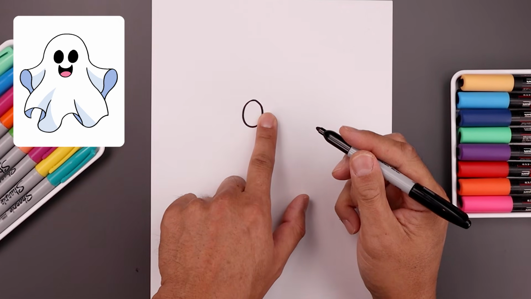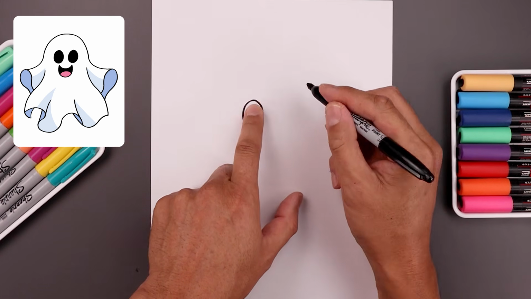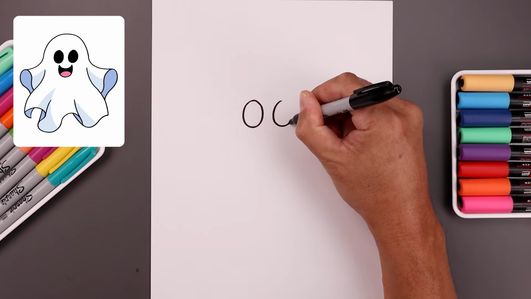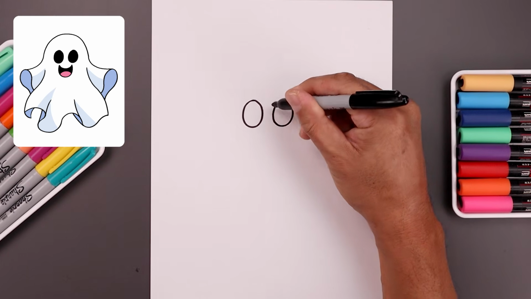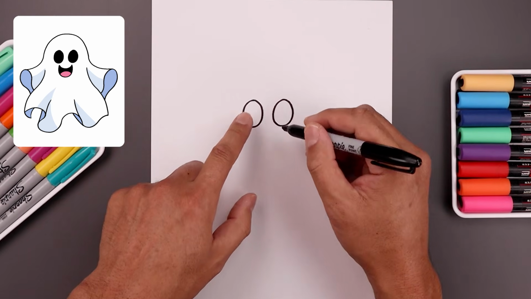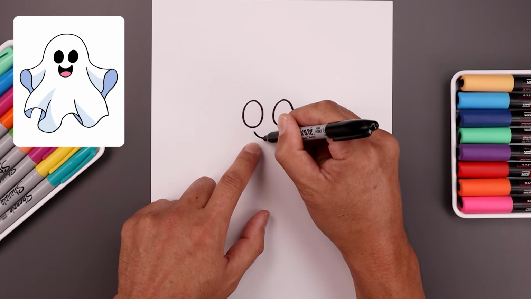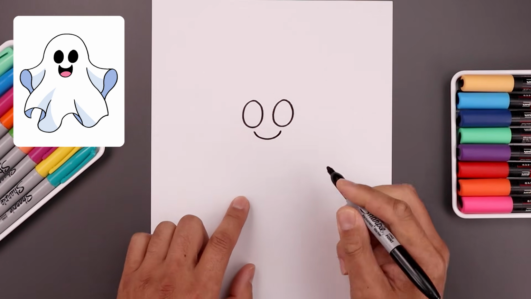Now you want to leave a small gap in between the eyes and draw the same sized oval on the right. So start by lining up the top. We'll bring that down towards the same height, and then back up. Let's move down and draw the top edge of the mouth directly underneath the left eye. Come down and then up.